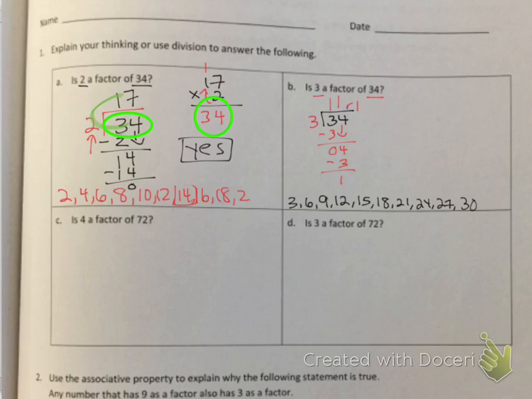So let's check our answer, though, just to make sure we are accurate. So 11 times 3. 3 times 1 is 3. 3 times 1 is 3. Plus 1, the remainder, is 34. All right, so we did our division right. We have a remainder here, so it doesn't go in evenly. So is 3 a factor of 34? That's a big no.